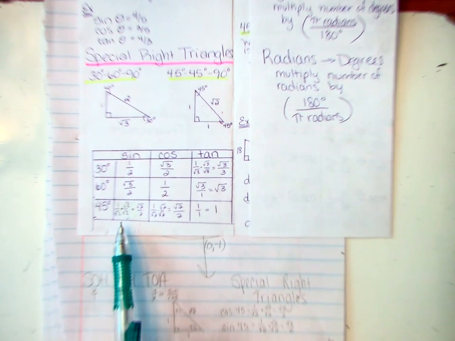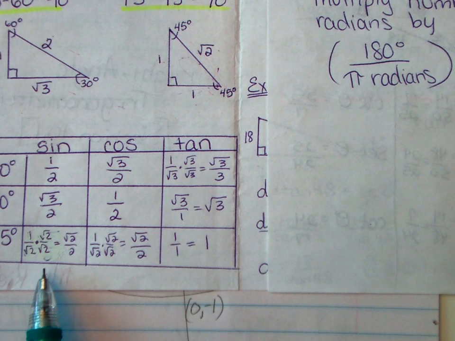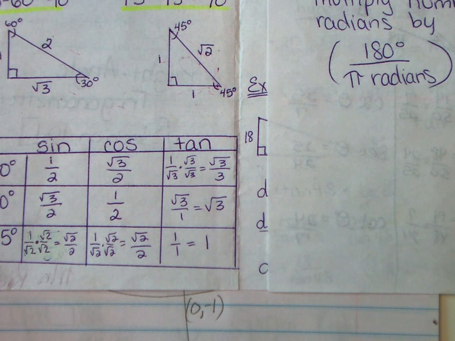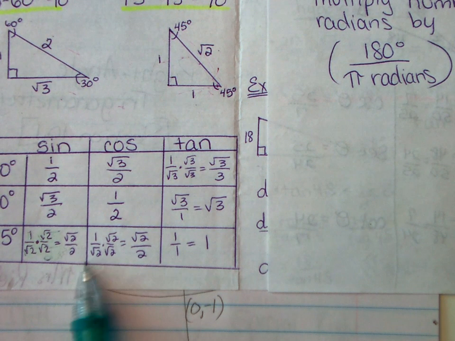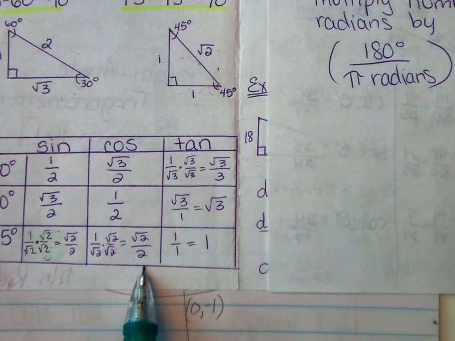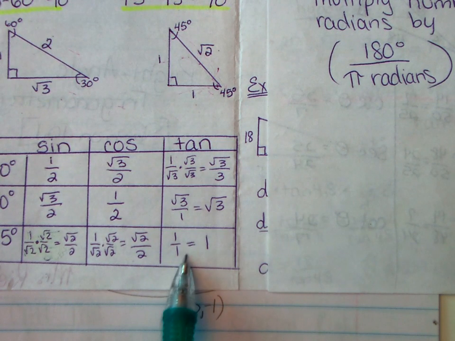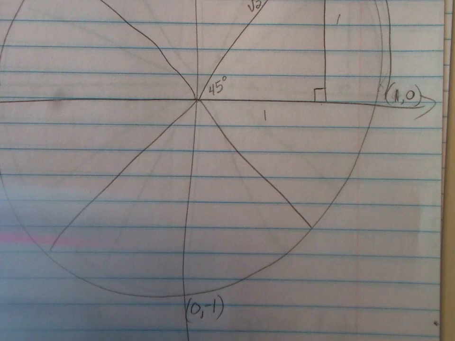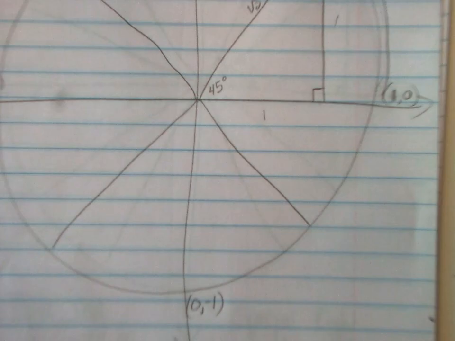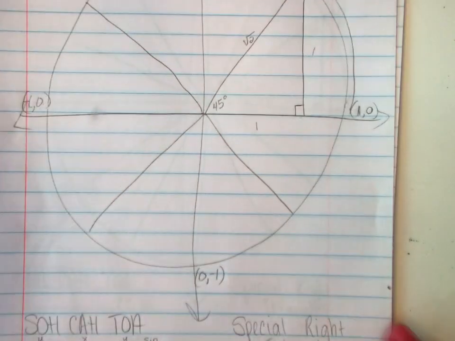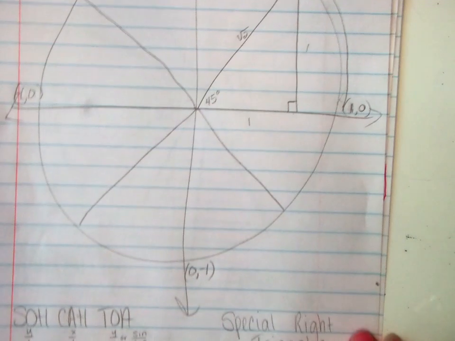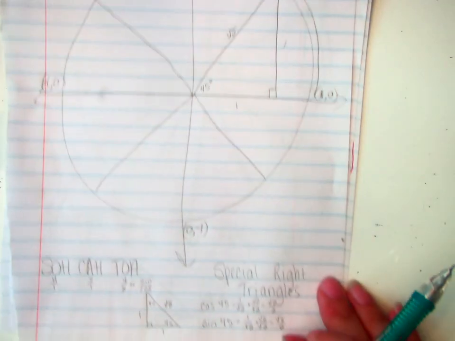Remember, you can't have a square root of 2 in the denominator, so I have to get rid of it by multiplying the top and the bottom by the square root of 2. So sine of 45 is square root of 2 over 2. Cosine of 45 is square root of 2 over 2. And the tangent is 1 over 1. All right, so if we go back here, and we're talking about the 45 degree angle.